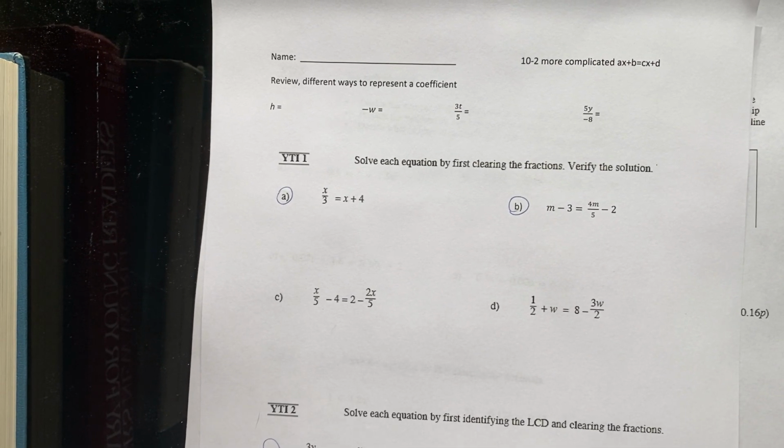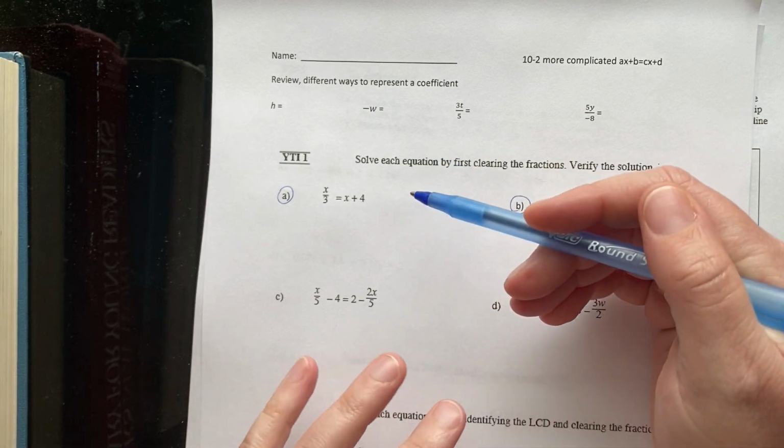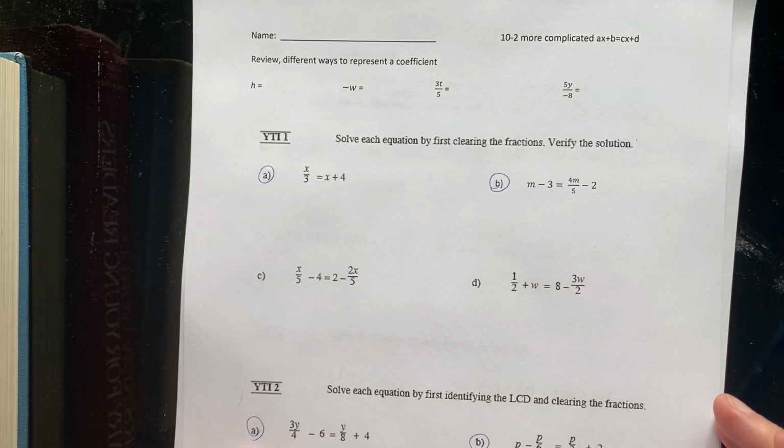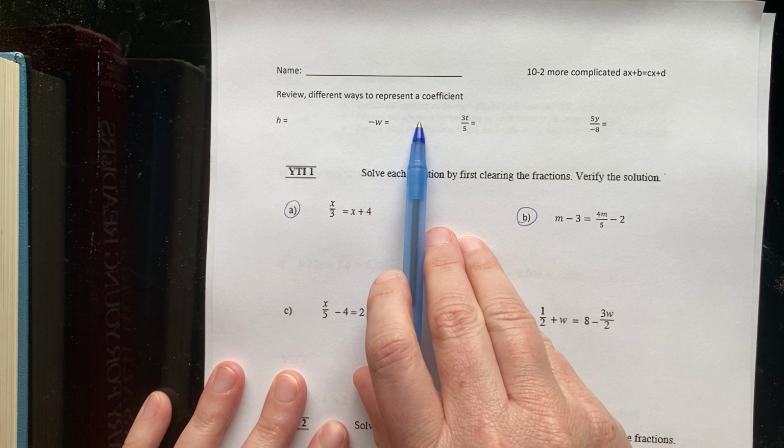This is the video key for 10-2, more complicated ax plus b equals cx plus d. I do 2, you do 2, so this is a really great way to complete this worksheet. First, I think it's really important to review the different ways to represent a coefficient.